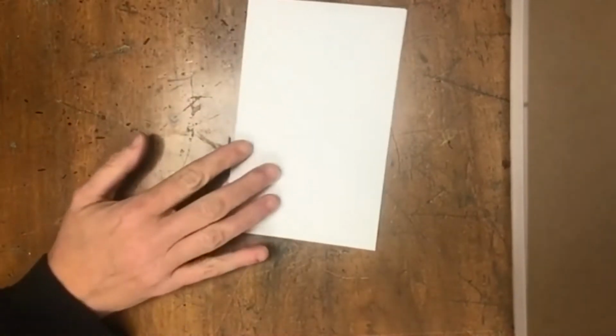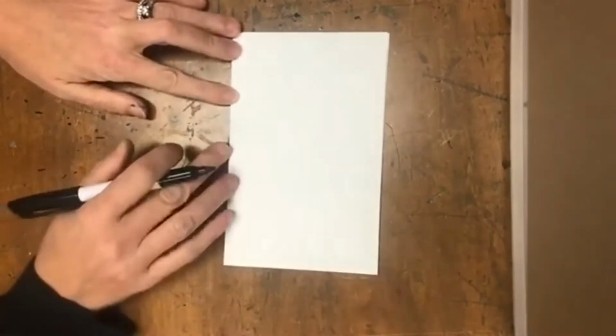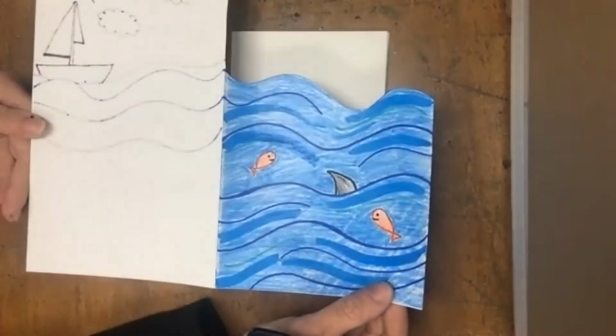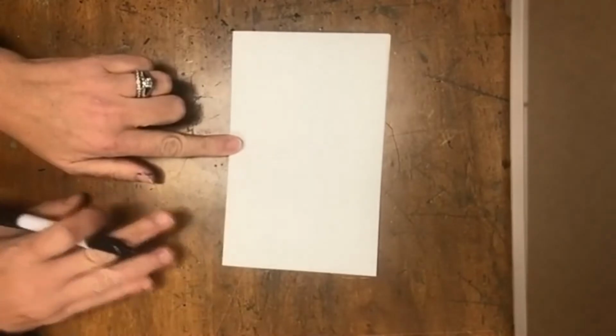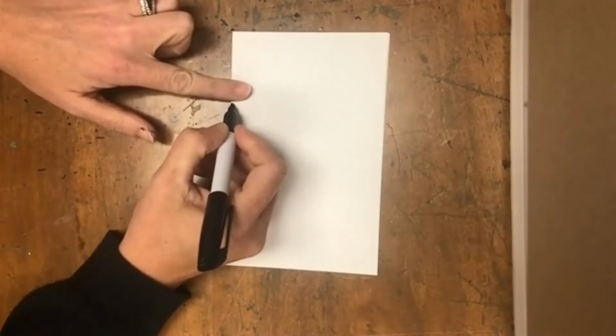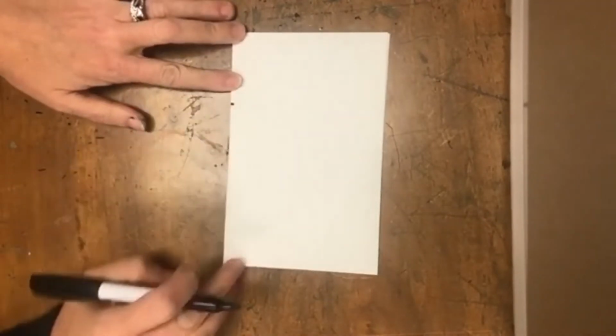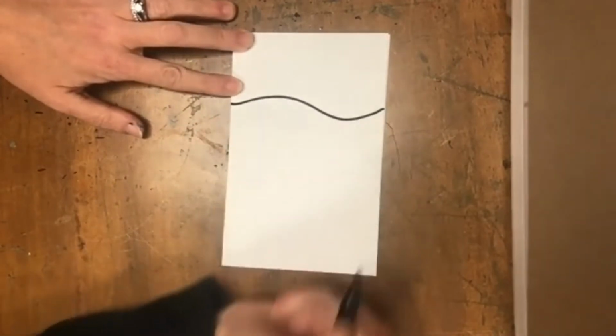Okay, the next thing you're going to do, and I'm going to use a black Sharpie just to make it a little bit easier to see on this document camera, but you're going to make a wavy line. Now, you don't want to make it too crazy of a wavy line. You want to make it fairly simple because you're going to have to cut on this curve, okay? So you don't want to make it too crazy. This is about halfway up my paper, and I'm going to go a little bit farther. I'm going to go up about 3/4 of the way, so a little bit more than halfway up my paper. And I'm going to make a wavy line.